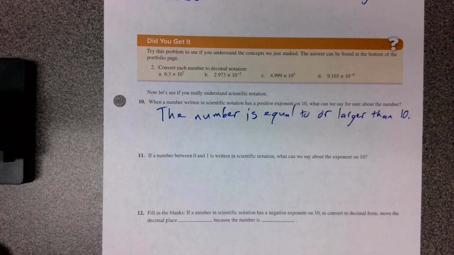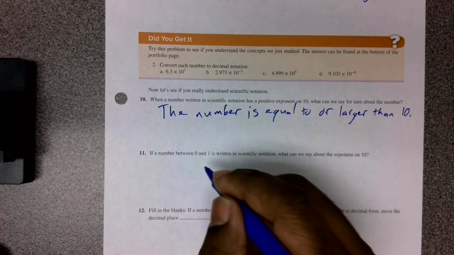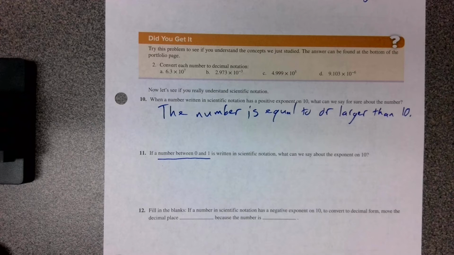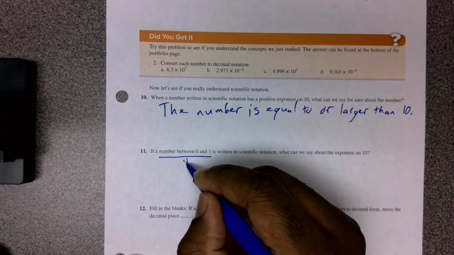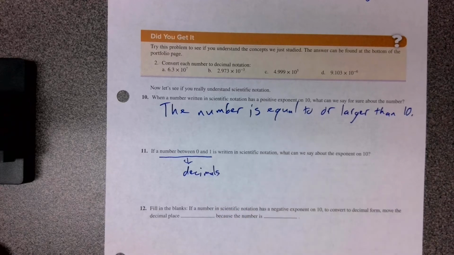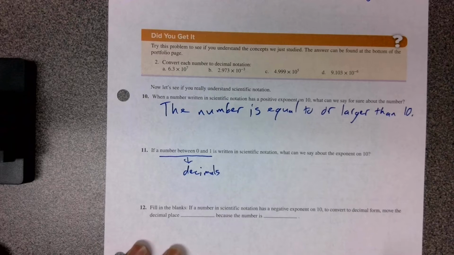Okay, now, if a number between 0 and 1 is written in scientific notation, what can we say about the exponent of 10? Now, first of all, we have to determine what type of numbers are between 0 and 1. We know those numbers would be decimals, because we want a number that's larger than 0 but less than 1, so those are decimals.